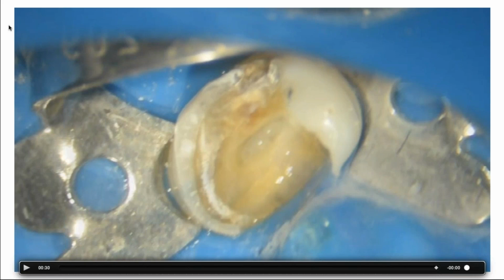And at the end, I will flood the canal with sodium hypochlorite and use the finisher for 20 seconds, irrigate, flood the canal again, another 20 seconds, irrigate, and then the last 20 seconds I use EDTA because the EDTA will tend to remove any smear layer or anything that you have there, and the finisher again.